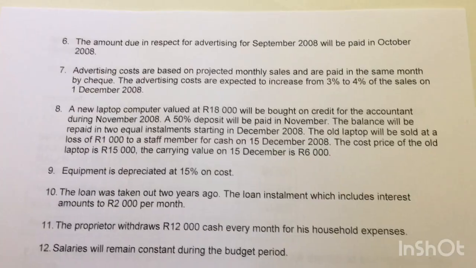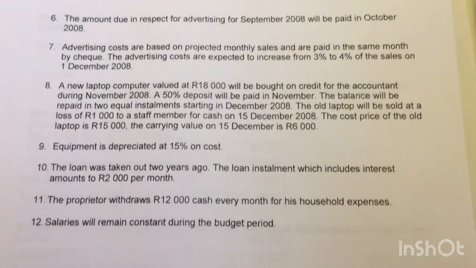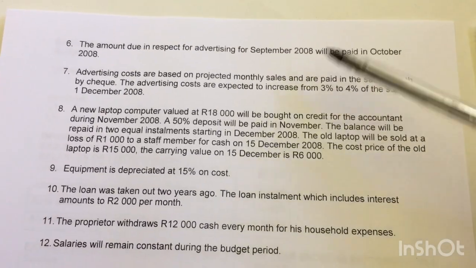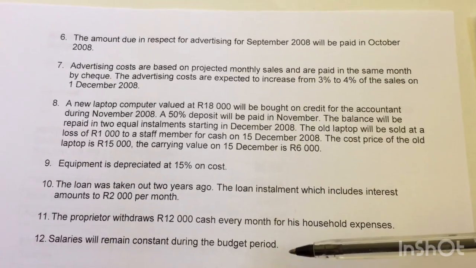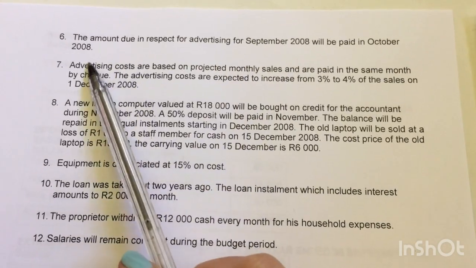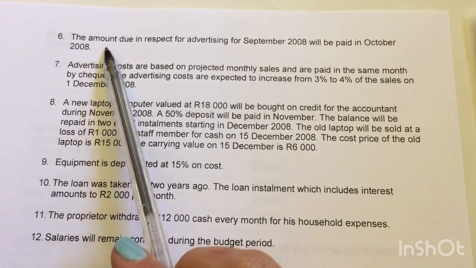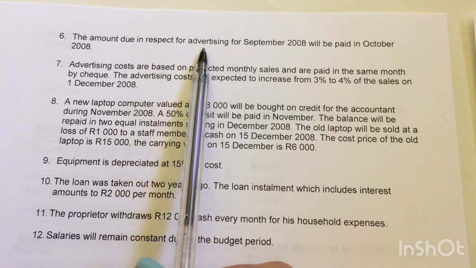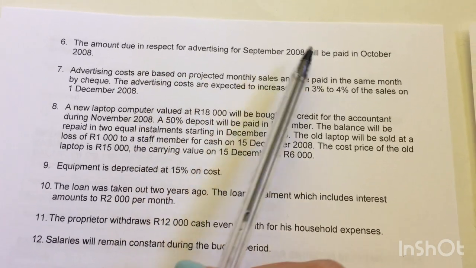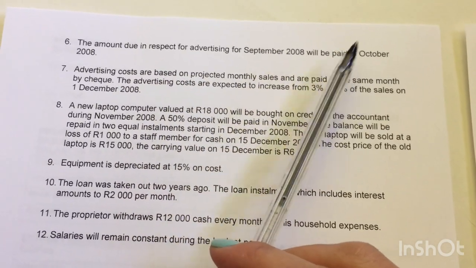and now we're going to read and see what else must be filled in. Okay, so next up we are going to look at the other entries that we need to make into our cash budget. So the first one that they've got over there says that the amount due in respect for advertising in September will be paid in October.